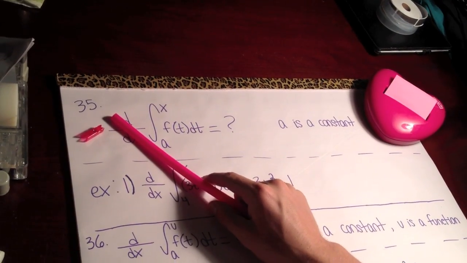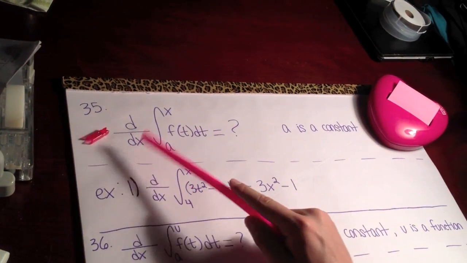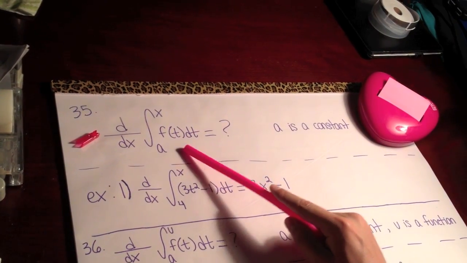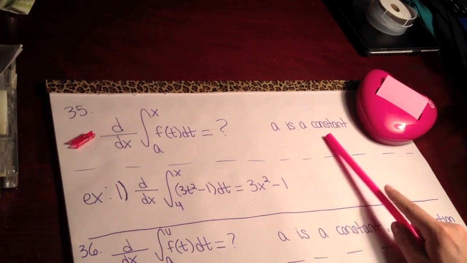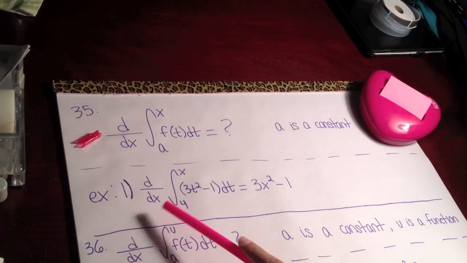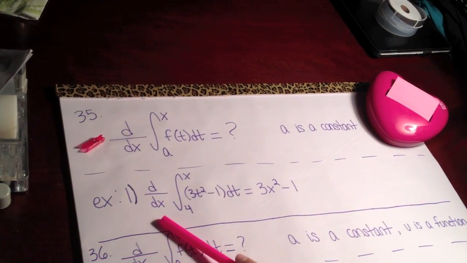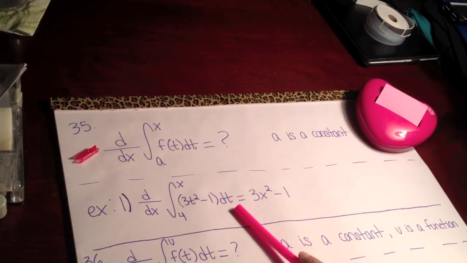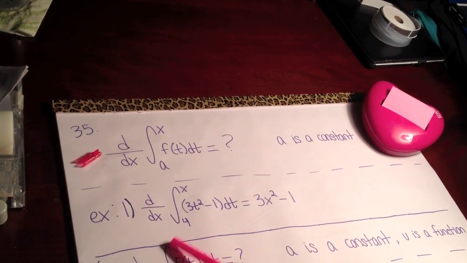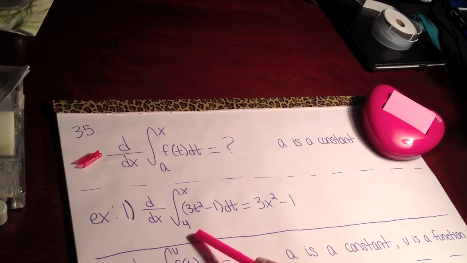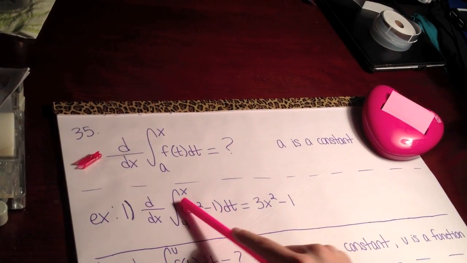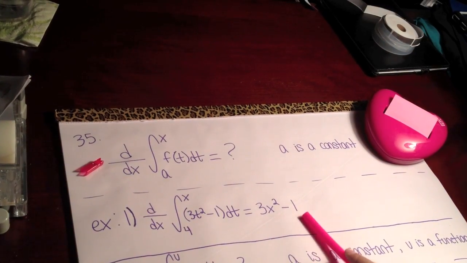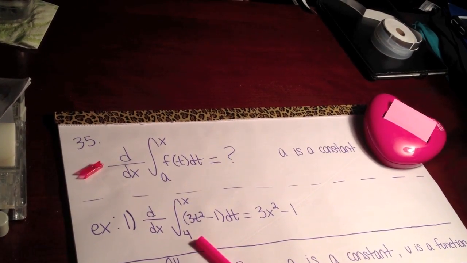For problem number 35, we're trying to find the derivative of the integral from a to x of f of t dt when a is a constant. For our example problem, we're trying to find the derivative of the integral from 4 to x of 3t squared minus 1 dt. Since it is the derivative of an integral from a given number to a variable, you can just substitute in x for t, so we find that the answer is 3x squared minus 1 because the derivative and the integral cancel out.